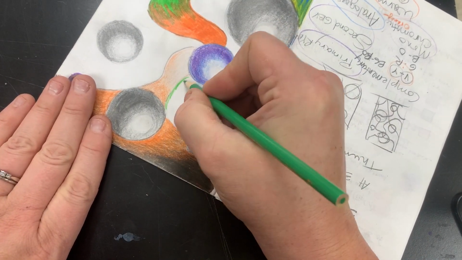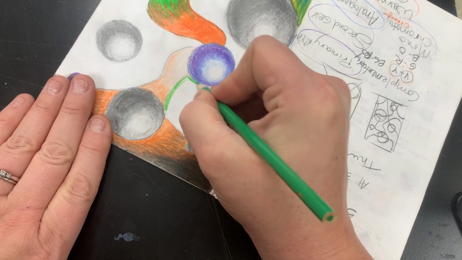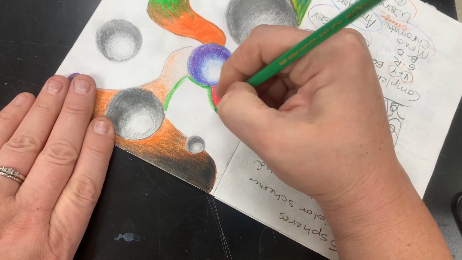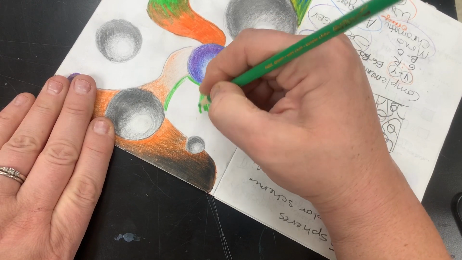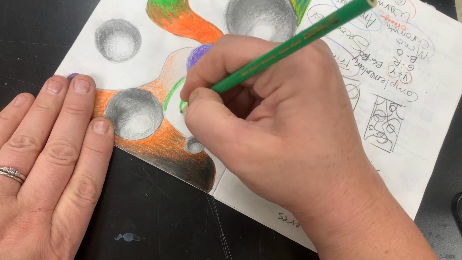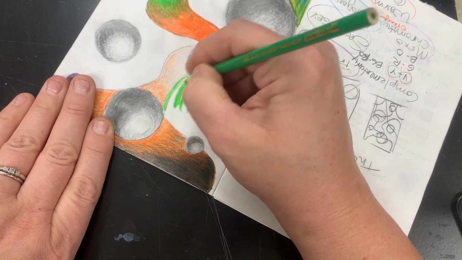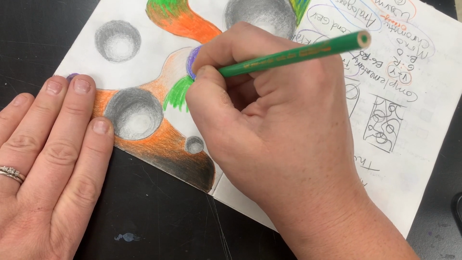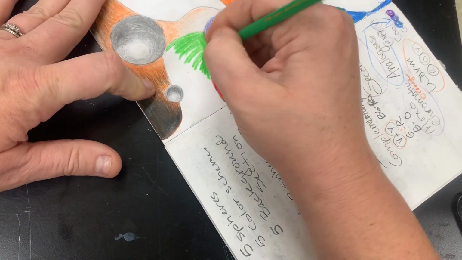So I'm going to start with my green because I like how vibrant complementary colors next to each other make each other pop out. So I'm going to go in with this green and I'm going to color it full strength right here.